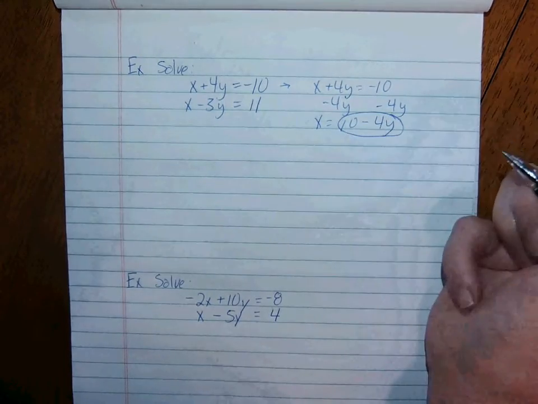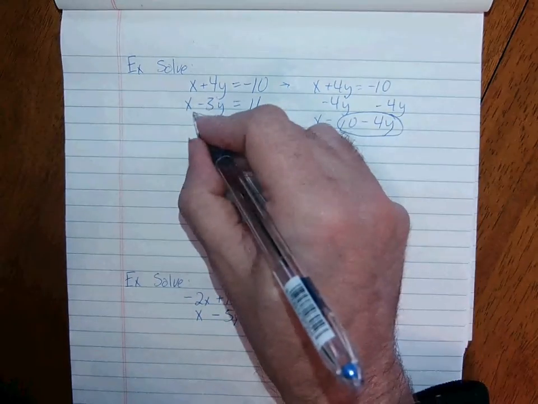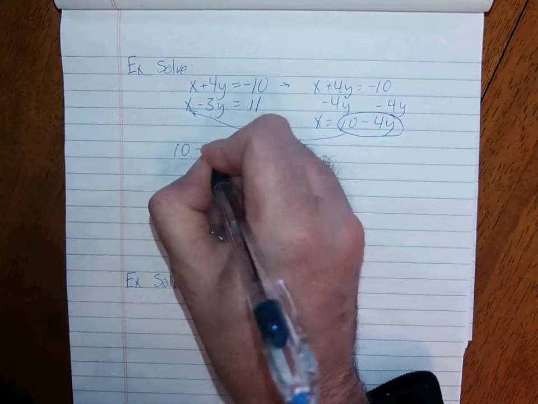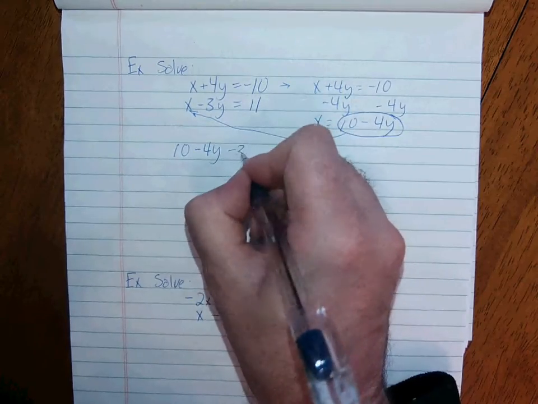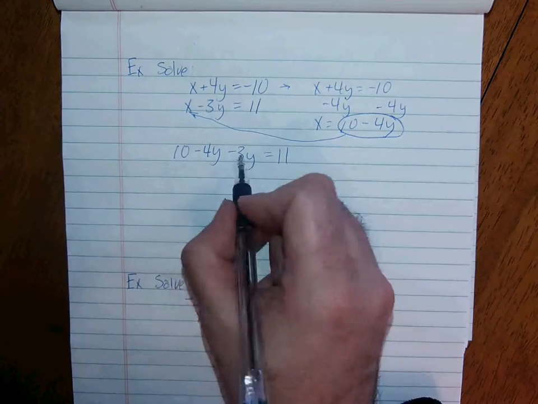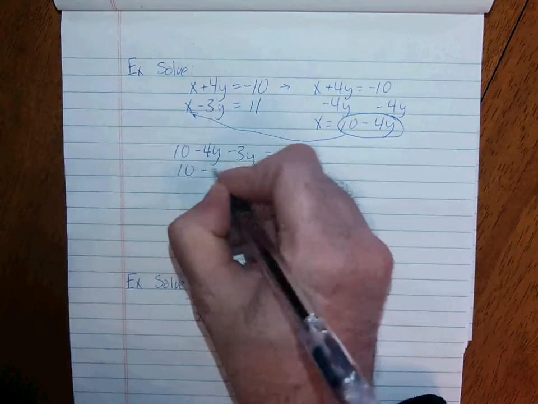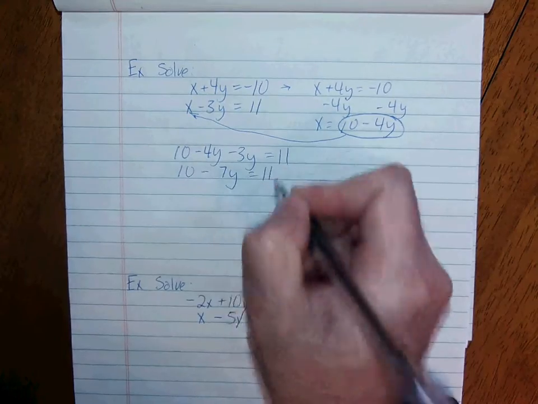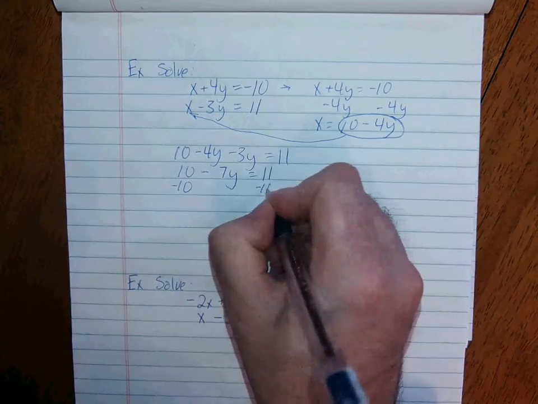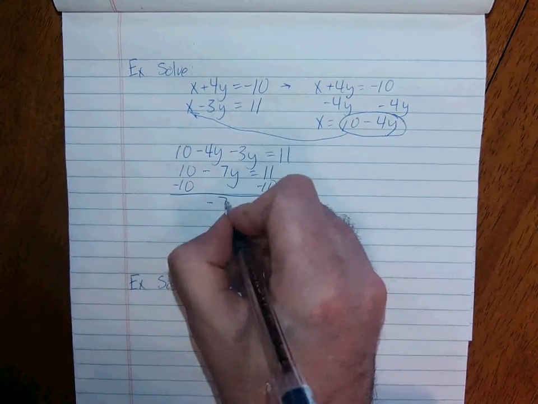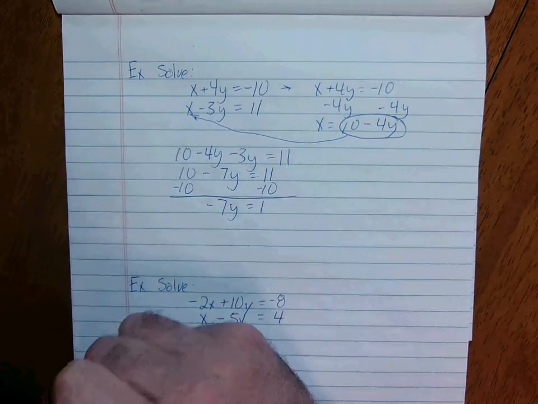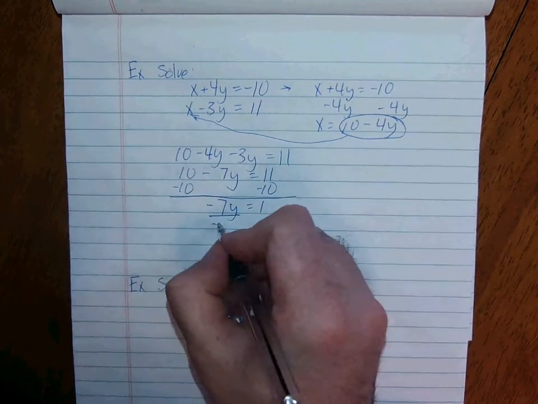I will circle that. Since I am solving for x, I'm going to plug in over here for x. I'm going to have 10 minus 4y minus 3y equals 11. Going to combine my y's. So that'll be a negative 7y equals 11. And to get to 10, bring it over. So I'm going to subtract from both sides. So you get negative 7y equals 1. And then you're going to divide both sides by negative 7.